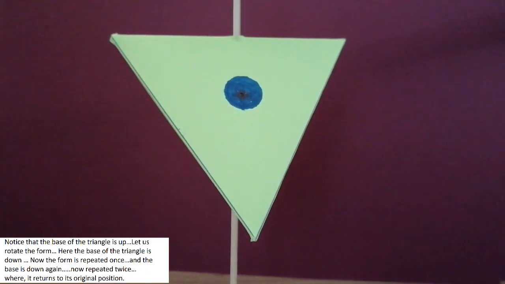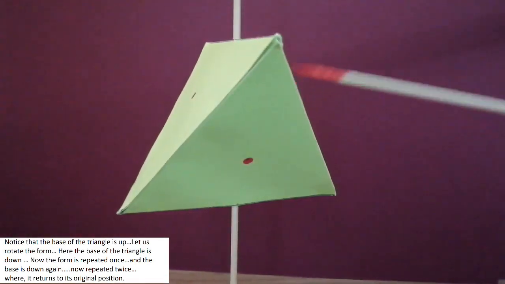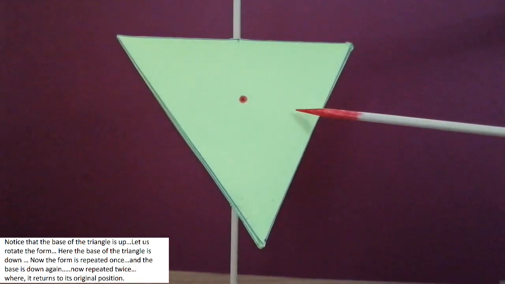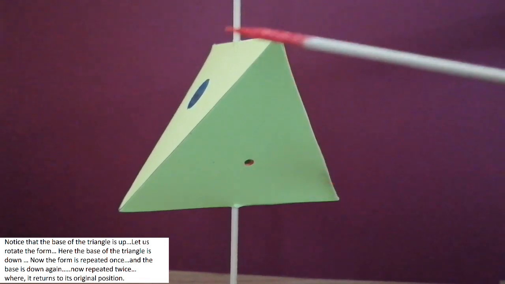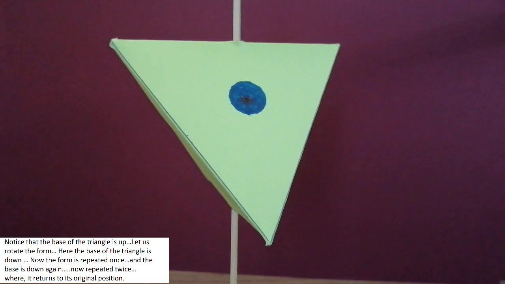Notice that the base of the triangle is up. Let us rotate the form. Here the base of the triangle is down. Now the form is repeated once, and the base is down again. Now repeated twice, where it returns to its original position.